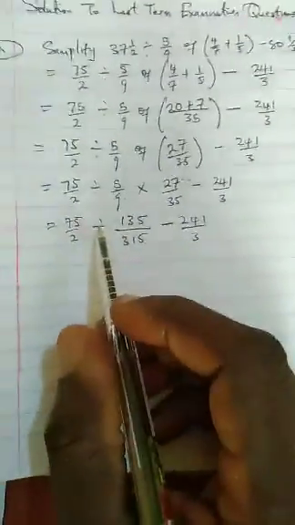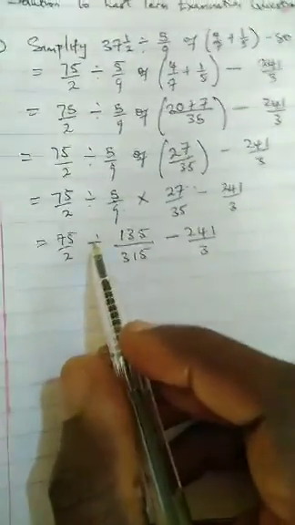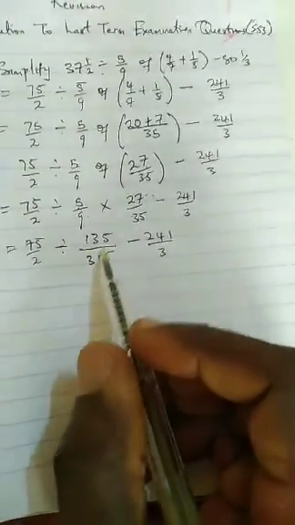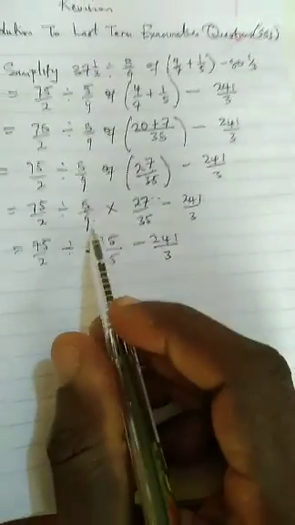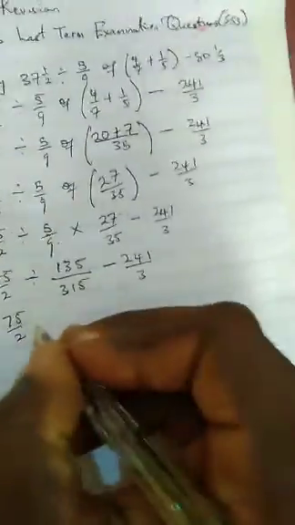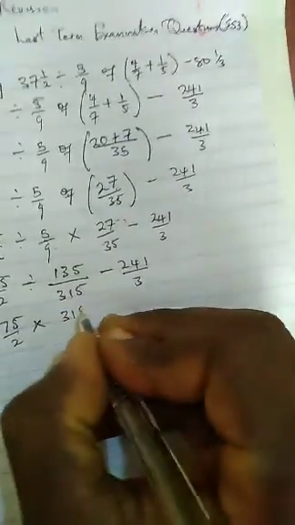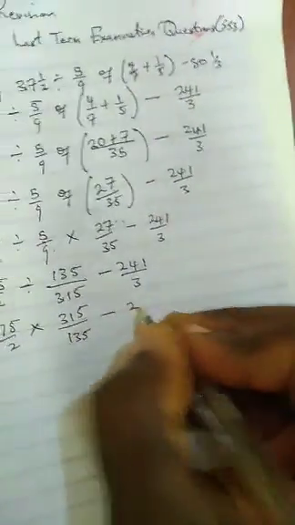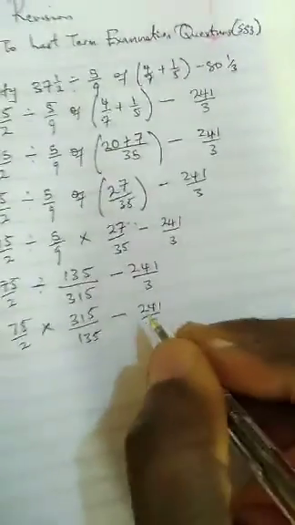So the next thing is to solve the one with the division. And how do we do that? We change this division to multiplication. And when this division changes to multiplication, the denominator here goes up while the numerator comes down. So we have 75 over 2 times 315 over 135 minus 241 over 3.